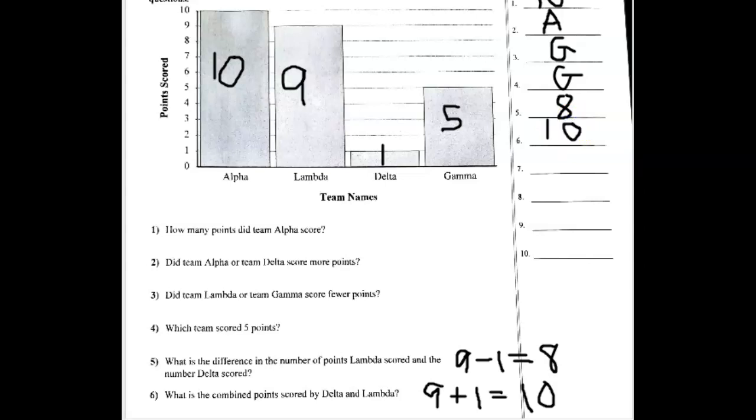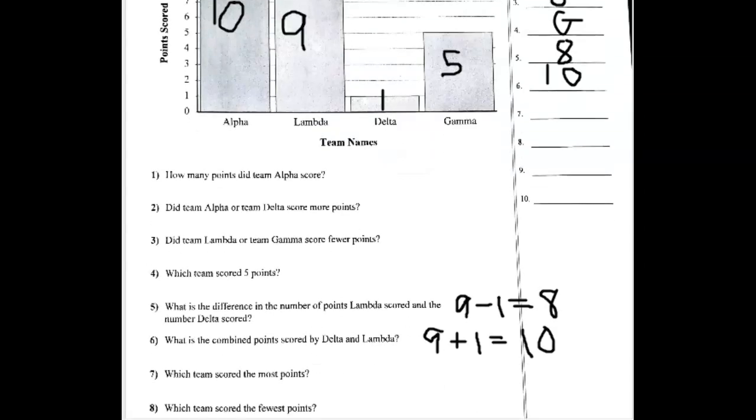Okay, so now we're going to do number 7. Which team scored the most points? So you look at all the numbers and which is the highest number. Is it 5, 1, 9, or 10? 10 is the biggest number, so who scored 10 points? Alpha. So you're going to write A.